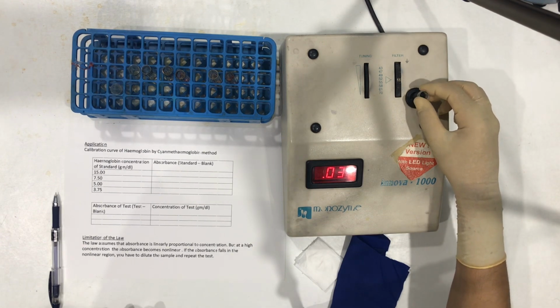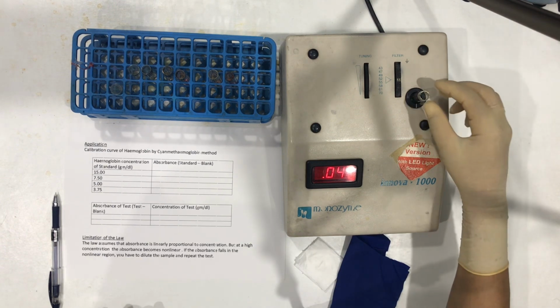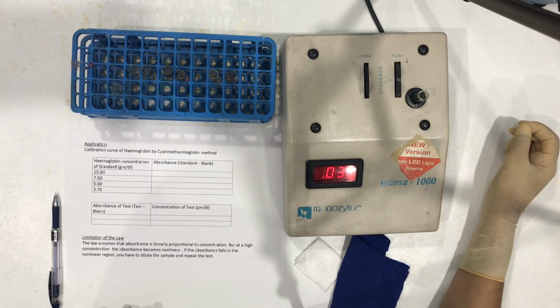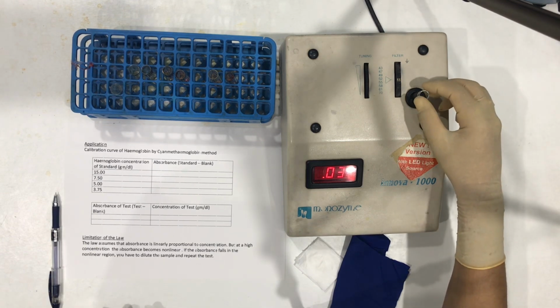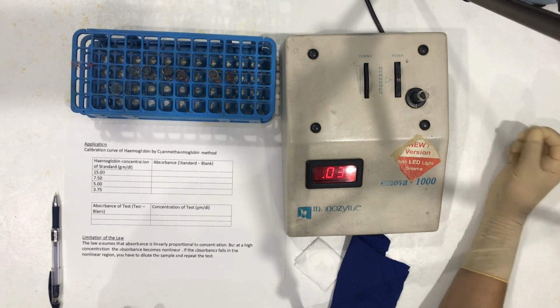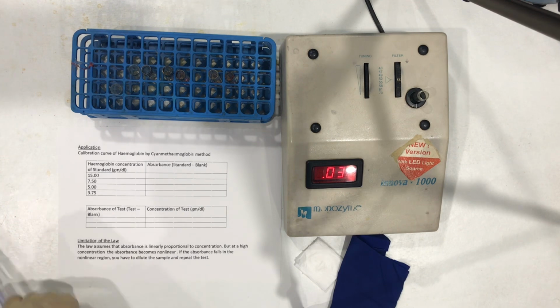Okay, the blank is giving 0.03 absorbance.